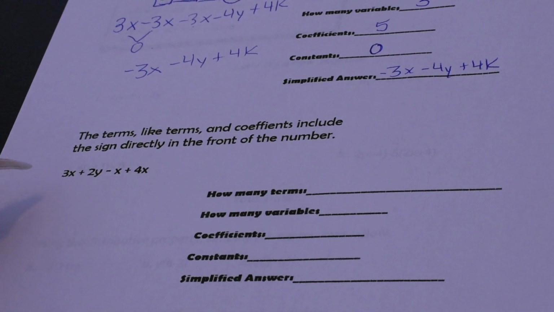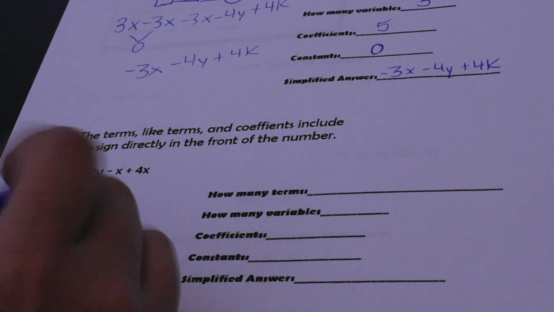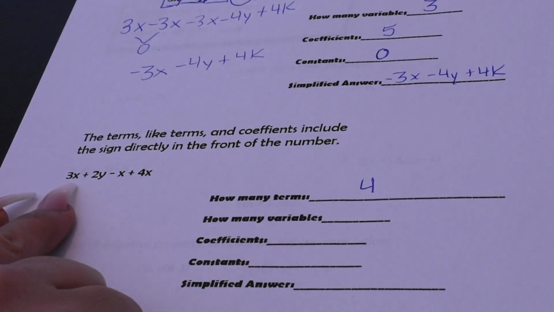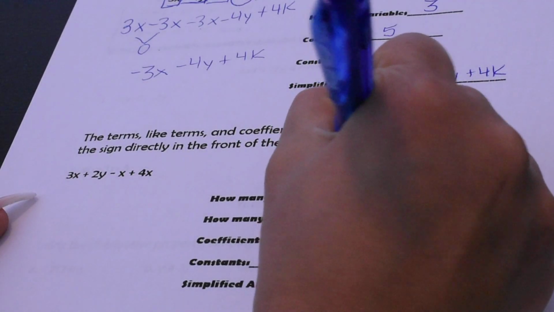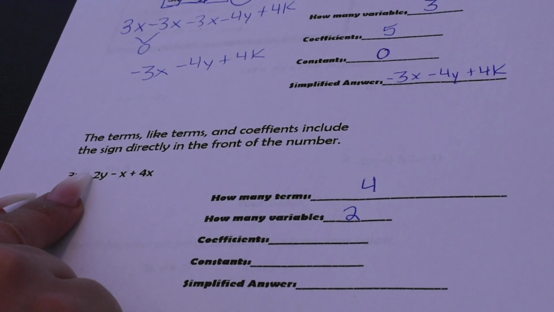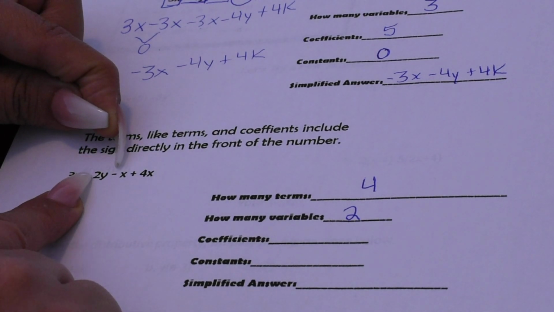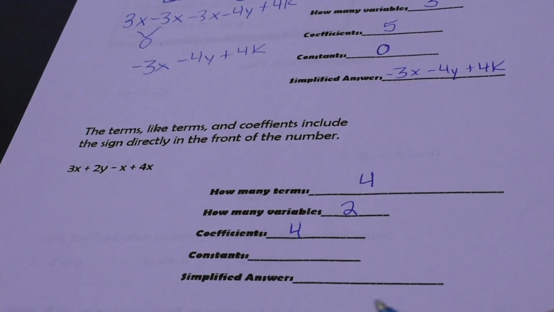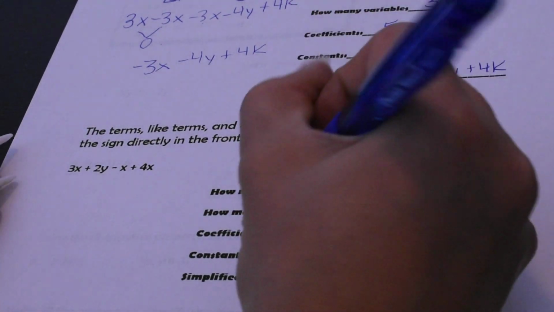All right. So 3x plus 2y, how many terms? I see 1, 2, 3, 4. 4 terms. How many variables? I see an x and a y, so 2 different variables. How many coefficients? 1, 2. There's a 1 in front of that x, so that's 3 and 4. 4. Constants. Are there any numbers by themselves? Nope, so I have 0.